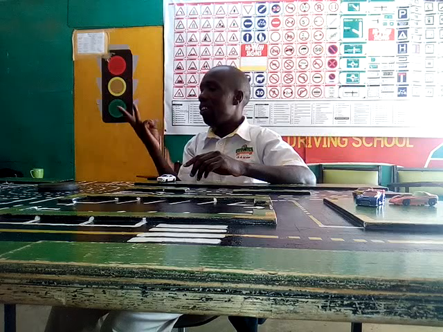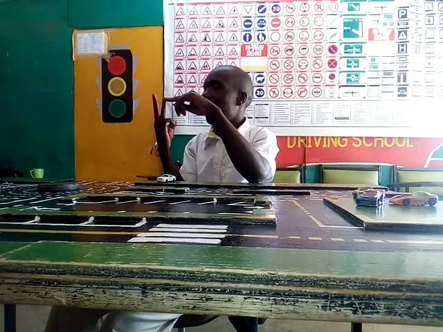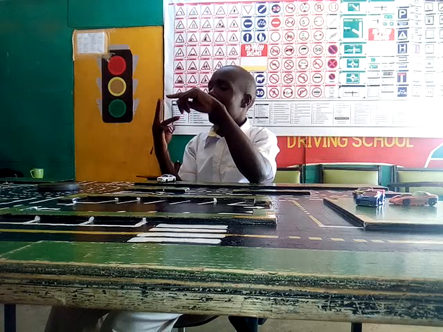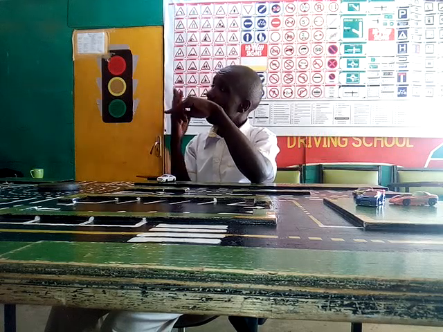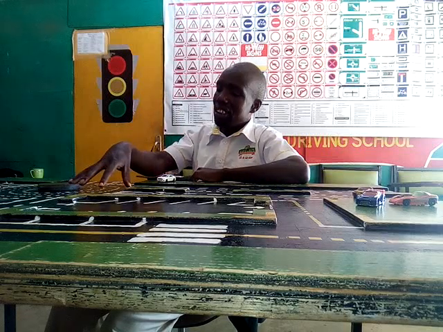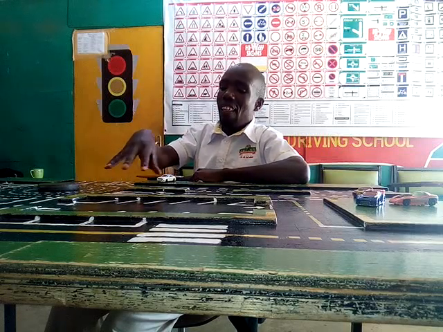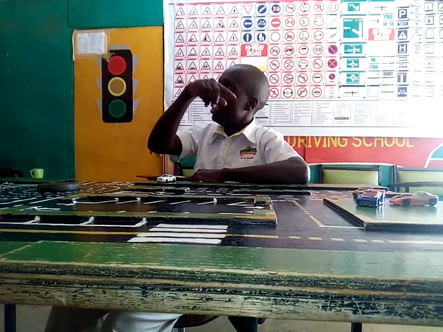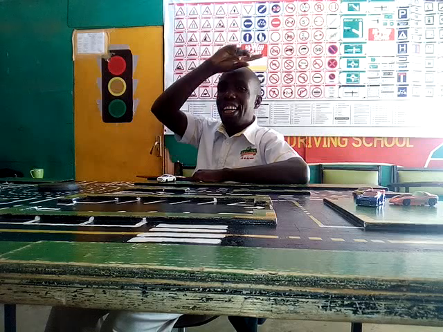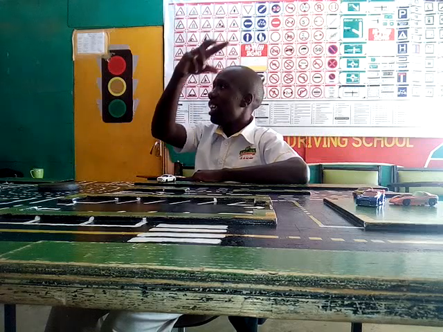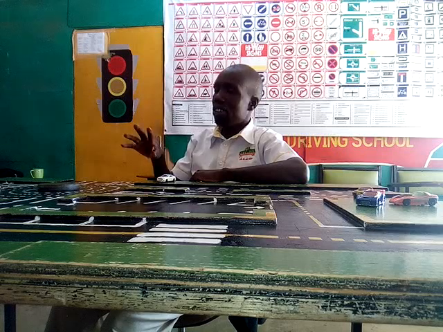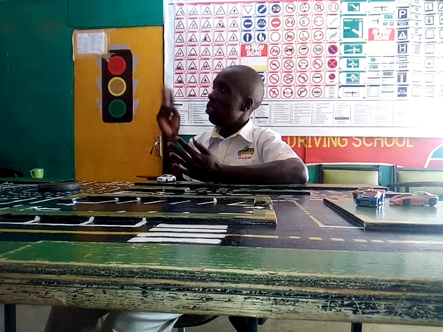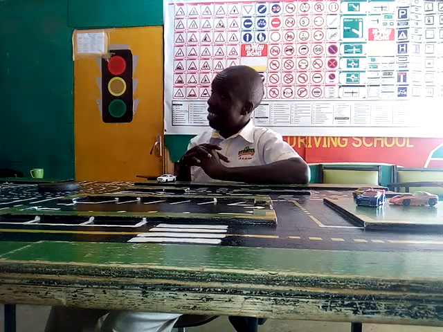So we have 3 types of roundabout. Mean, 1 lane. Mean roundabout only has 1 lane. Ordinary, 2 lanes. Then enormous roundabout, 4 lanes. So hii enormous inapatikana Nairobi. Mean hapa Kisii town. Ordinary, Kisii County kuna Suneka, kuna roundabout, kuna Nyamataro, kuna roundabout. Together. So kuna picture for roundabout, mean roundabout then moja, ordinary 2 lanes, then enormous 4 lanes.